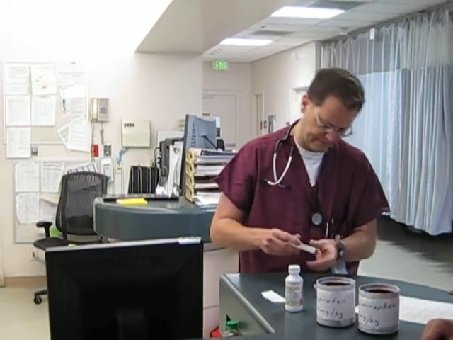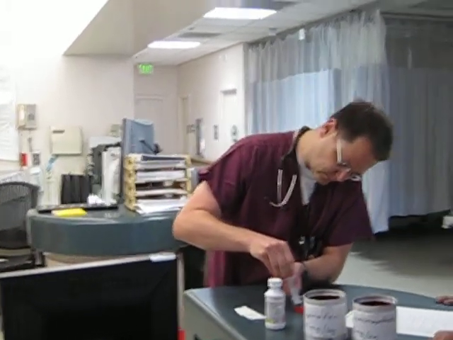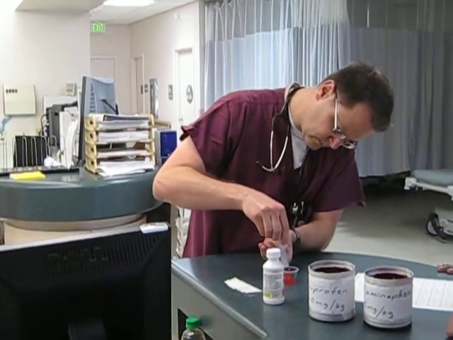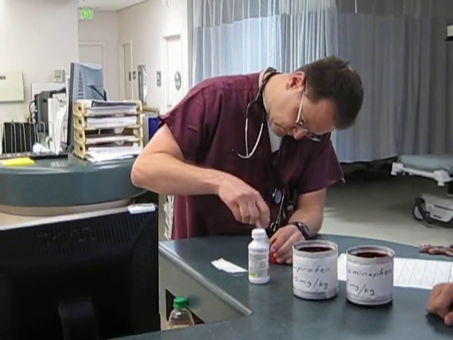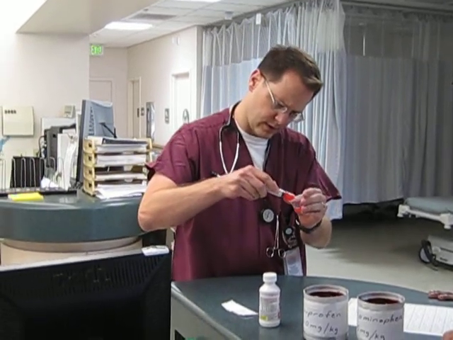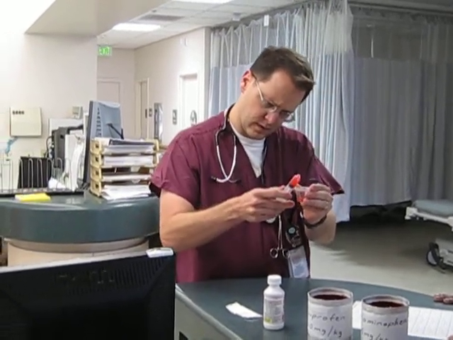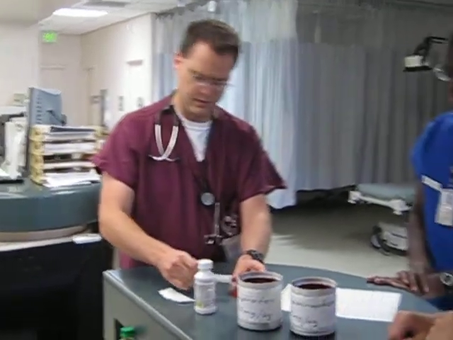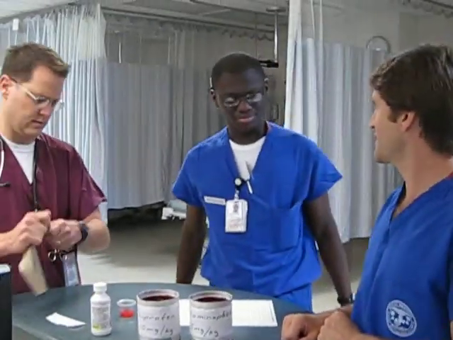So now we can draw up our medication. Okay, a little over, so I'll push a little bit out. And there we have it, 4.7 mLs. Thanks very much. Now, Corporal Brackens, can you show us a different technique?